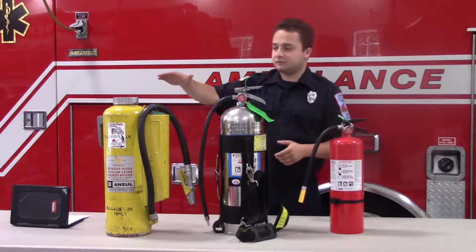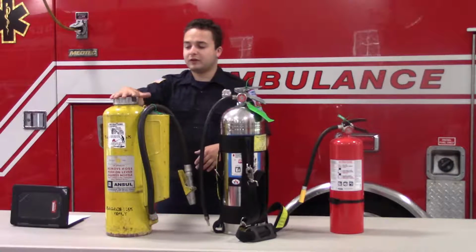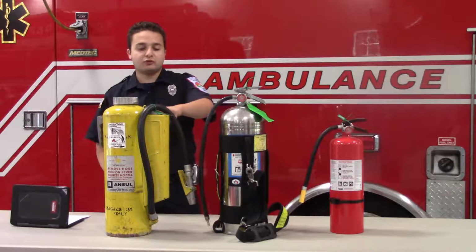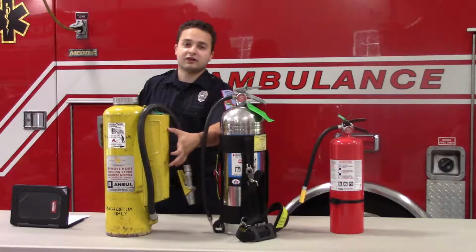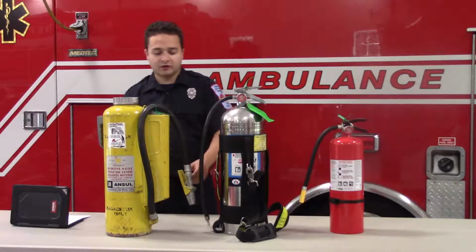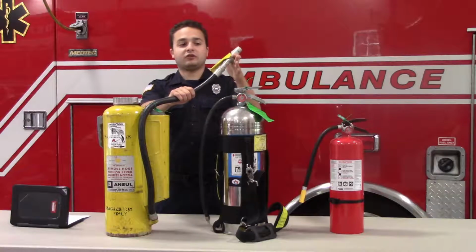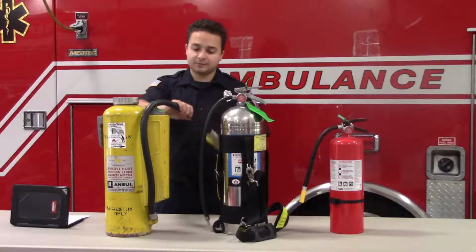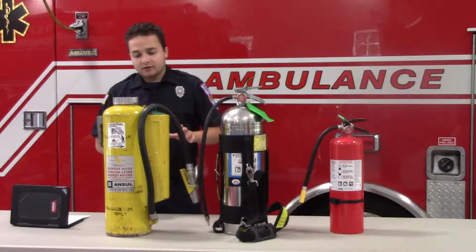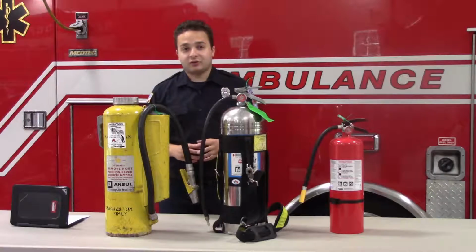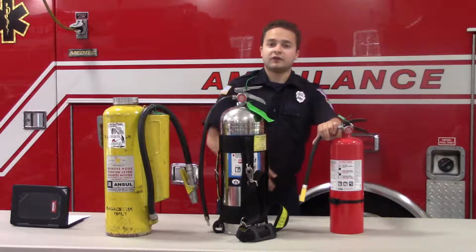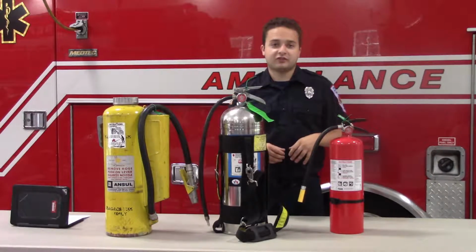So all of them have the same fundamental parts, except this one may look a little different. It still has a handle. The trigger mechanism to release in here is a pressurized CO2 canister, which then pressurizes the cylinder to get the material out. Then your actual trigger to get the material out is over here, with the nozzle being up here. Green safety tag and a paper tag on the back. The carbon dioxide extinguisher has a very large hose with a large flared out nozzle, and that's for dispersement of the material.